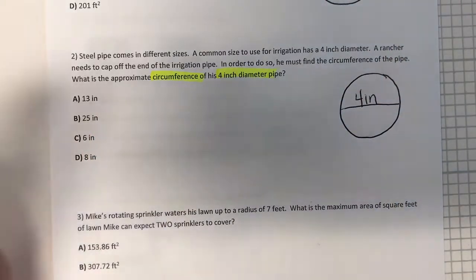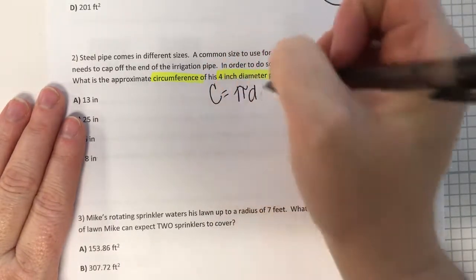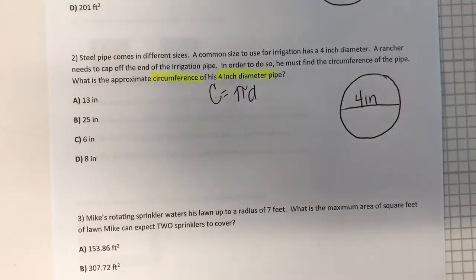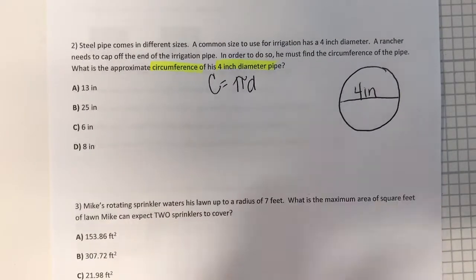Okay, so we had 2 formulas. They were C equals pi d and C equals 2 pi r. Both of them are on your formula chart. But since we have a diameter, we're going to deal with the diameter formula. That's the easiest one, okay?